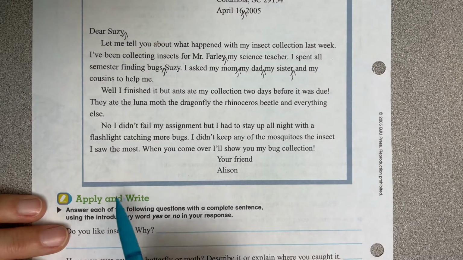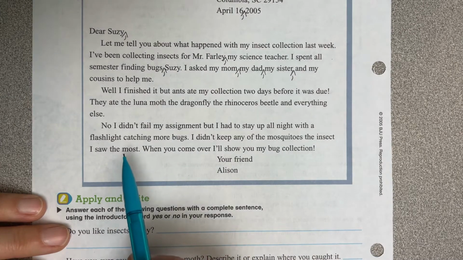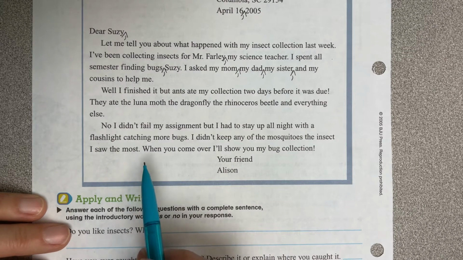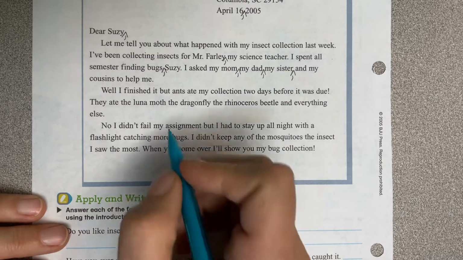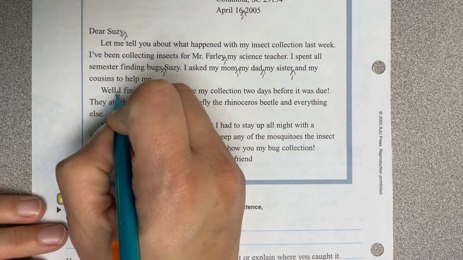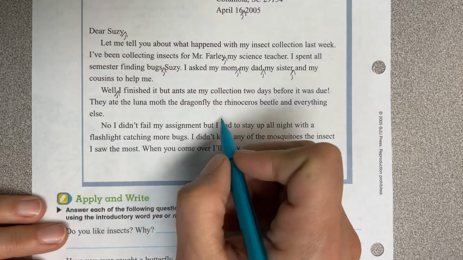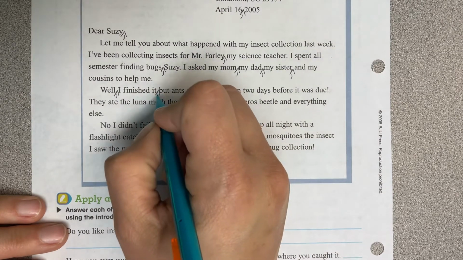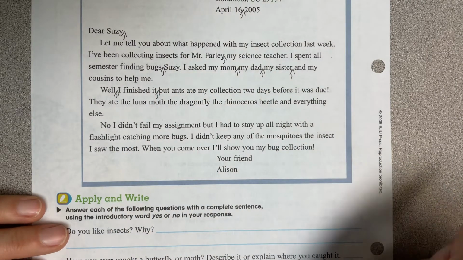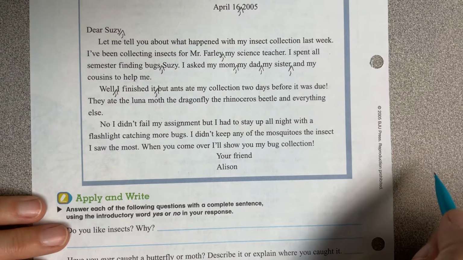Then the second paragraph says, "Well, I finished it, but ants ate my collection 2 days before it was due." Well, that one needs a comma right after the word well. "Well, I finished it, but" we have a conjunction there. "Ants ate my collection 2 days before it was due."